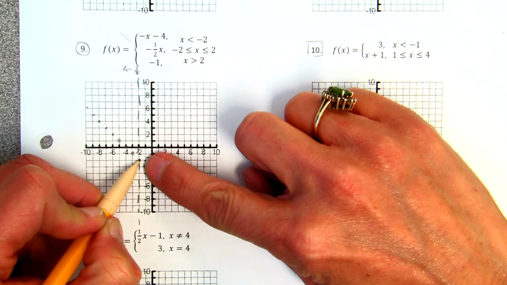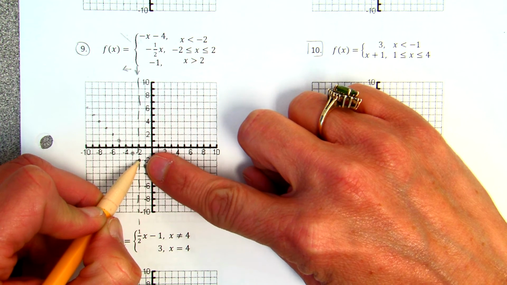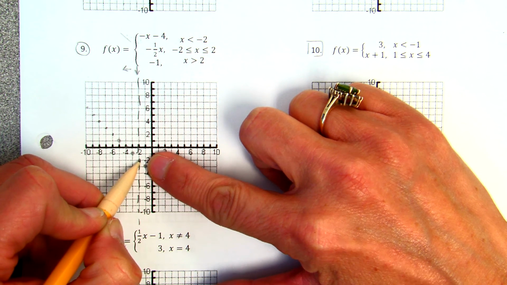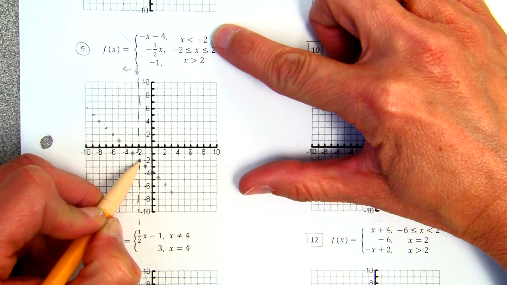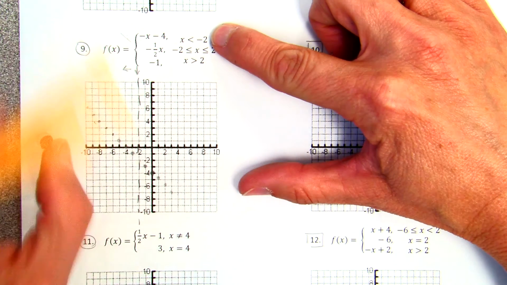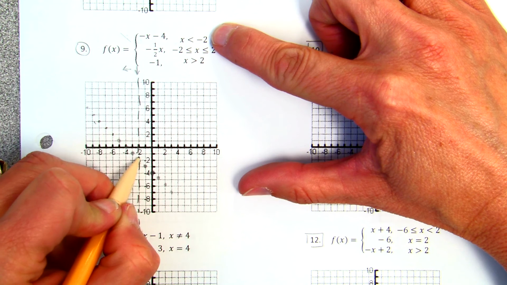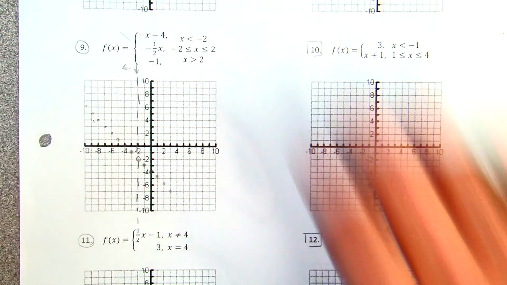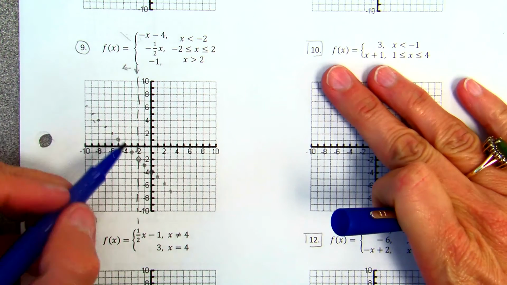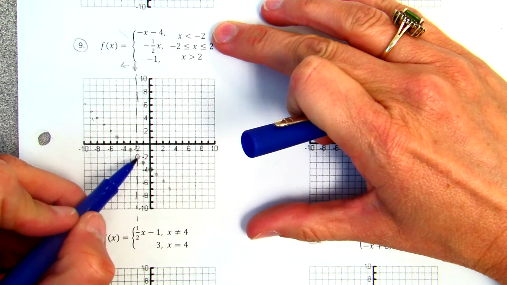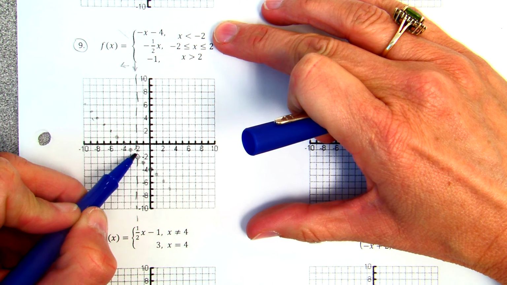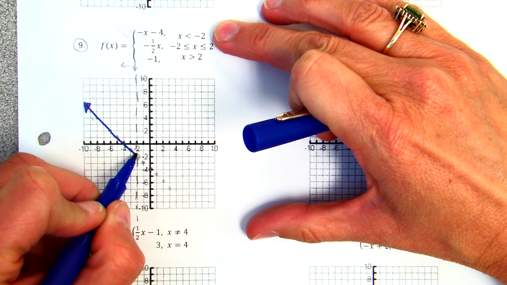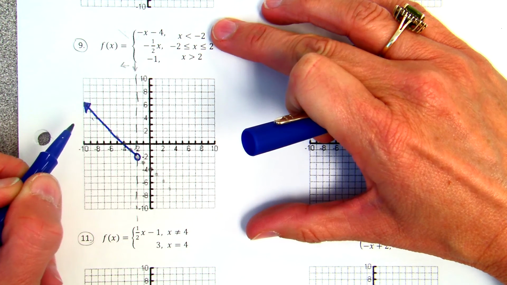So right here on the boundary, this critical x value right here, x is equal to -2, is this an open circle or a closed circle? Well, look up here. There's no equal to symbol, so this should be an open circle. So I'm going to erase. I'm going to make this an open circle. And I know that my graph, this says it needs to be x is less than -2, so I need the part of that graph that's going negative. And this should be an open circle because of this right here. Okay, so there's the first part of this.